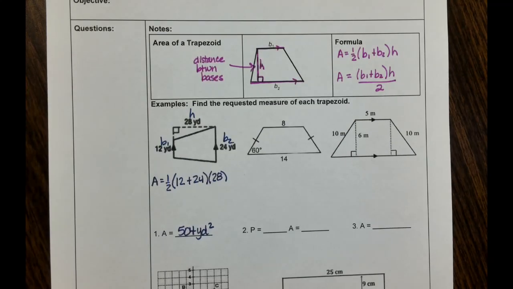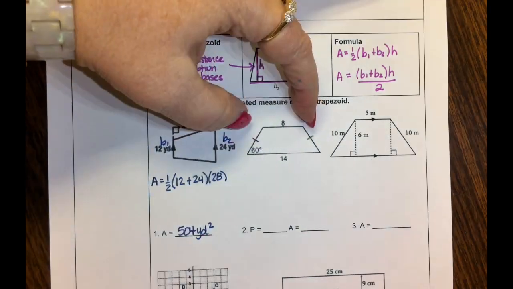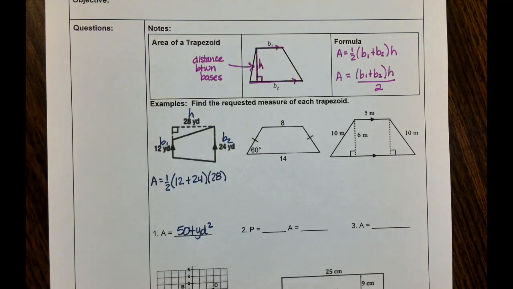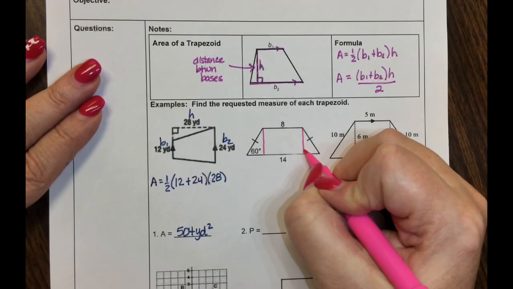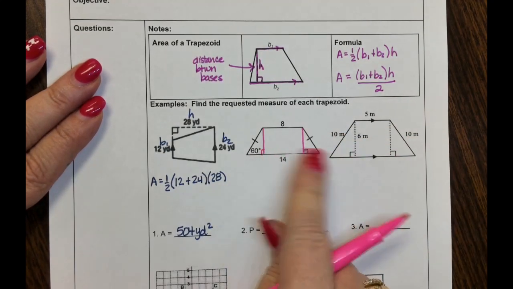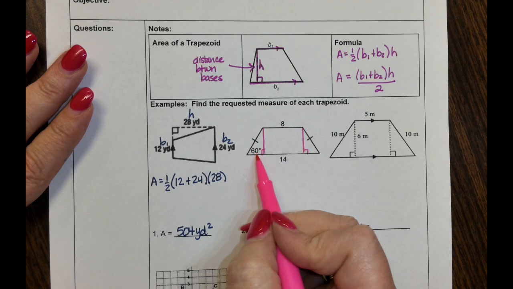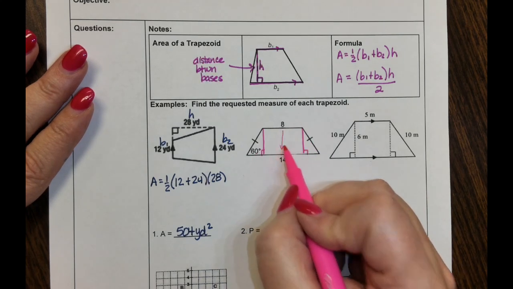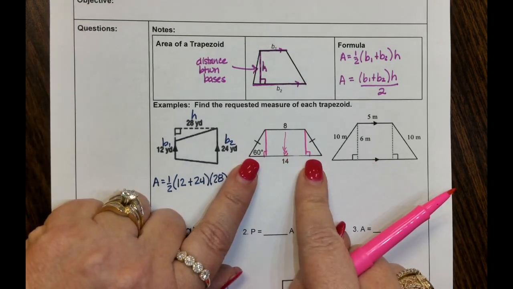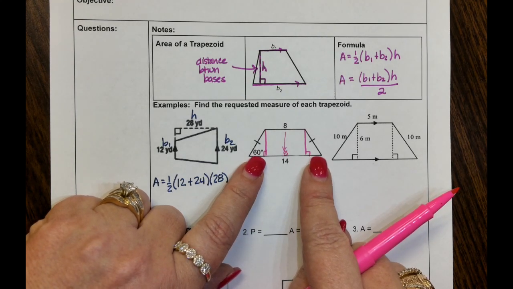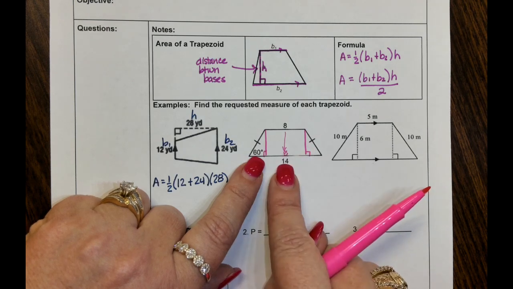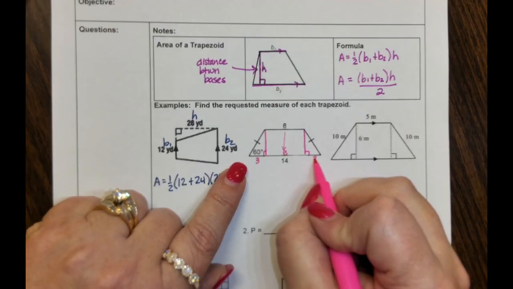Number 2, I want the perimeter and the area for this. Notice that we do not have the height, nor do we have these two side lengths, so we need to figure out something. That is where our right triangles come in really handy. This is an isosceles trapezoid, so I know that both of these right triangle wings are identical. This is 60 degrees. I know that I drop this 8 down. That leaves me with 6 to split between the two of these, because 8 and 6 is 14. So this has to be 3, and this has to be 3.